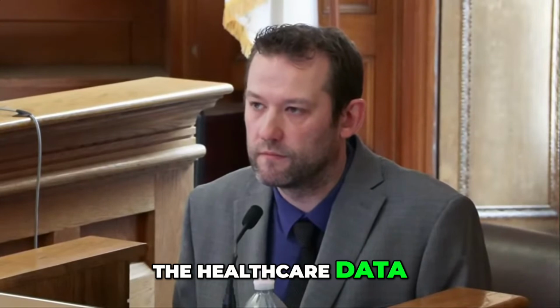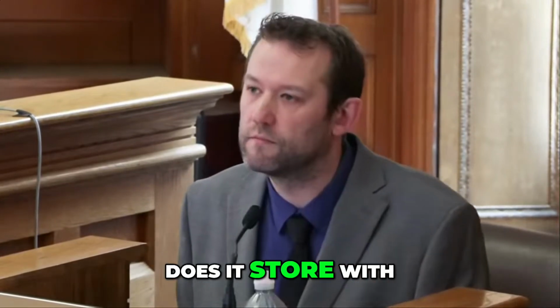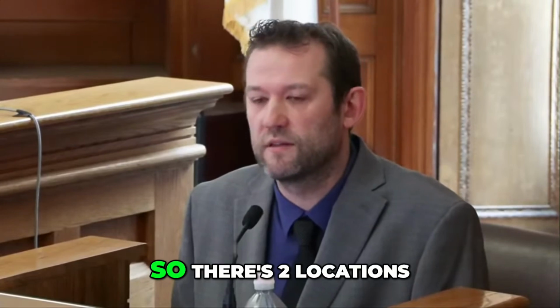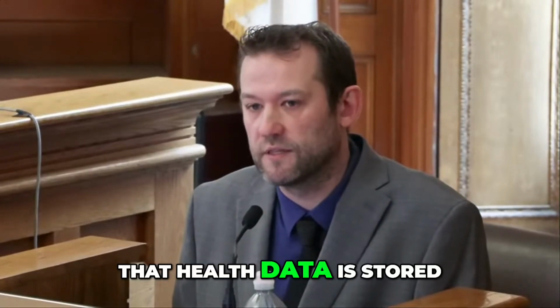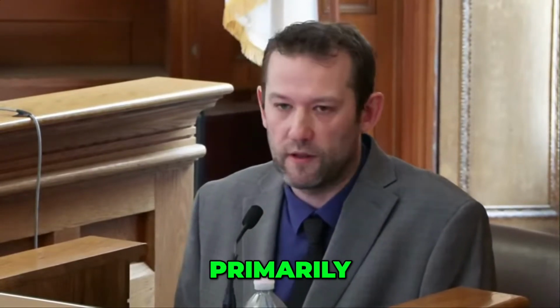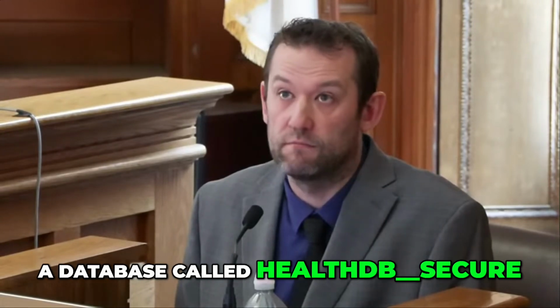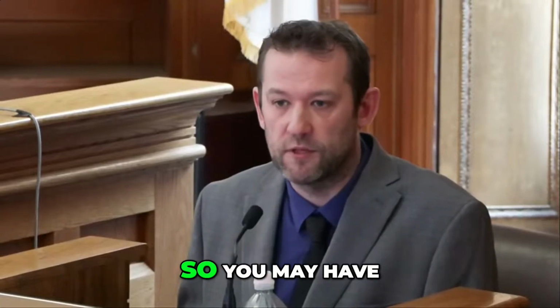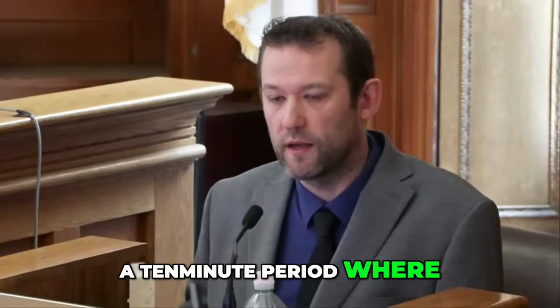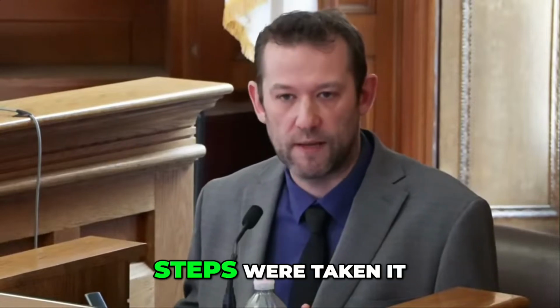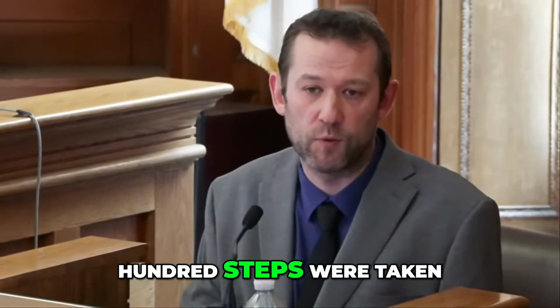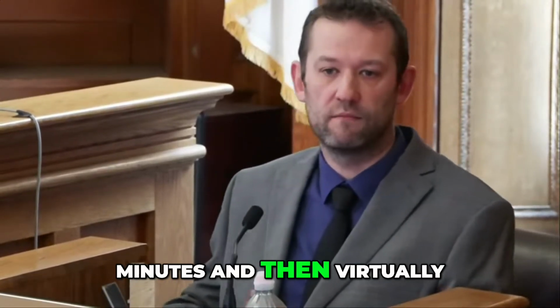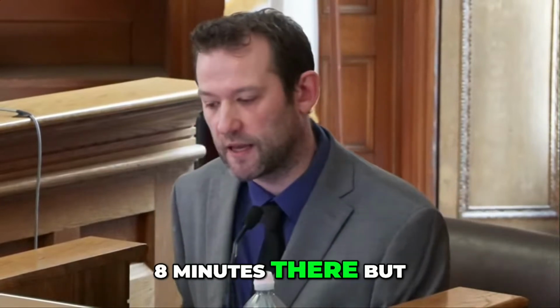The healthcare data, does it store with date and time? So there's two locations that health data is stored. Primarily a database called healthdb_secure, and that aggregates the information into periods of time. So you may have a 10-minute period where it says 100 steps were taken. Now, it could be that the 100 steps were taken in the first 2 minutes, and then virtually nothing was done for 8 minutes there.